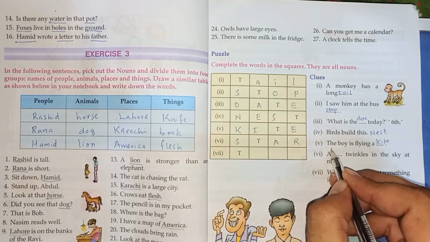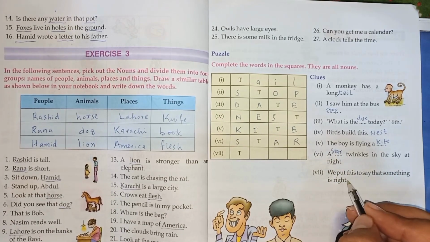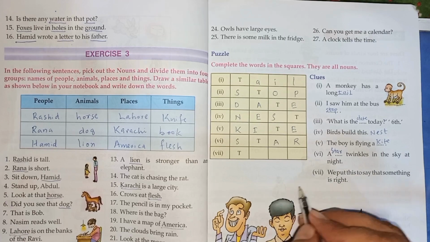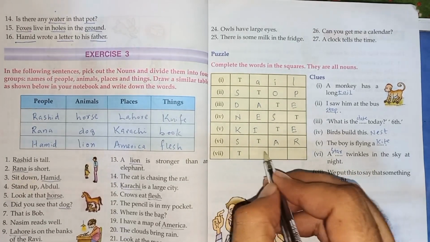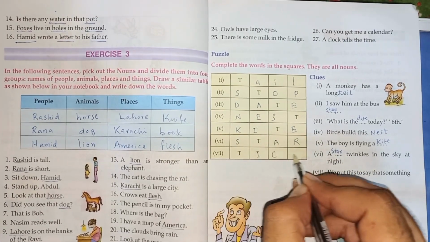Okay, we put this to say that something is right. I think tick. We put tick for right answers.